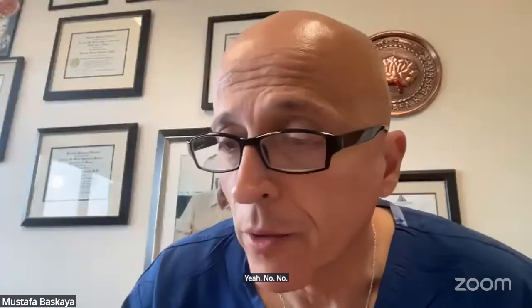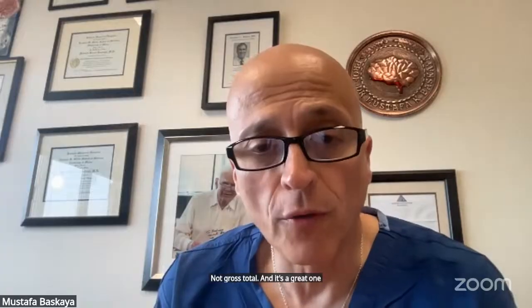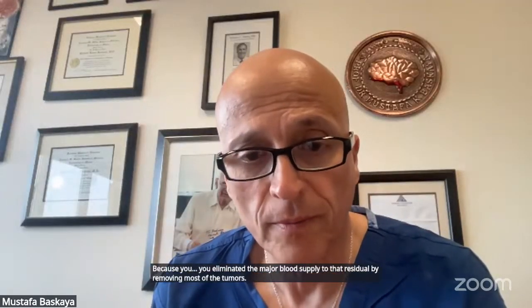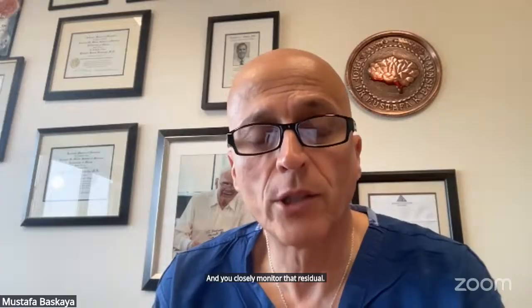No. If you leave small tumor, the resection is not total, and it is grade 1, you just observe, because you eliminated the major blood supply to that residual by removing most of the tumor. Upfront radiation will create more problems in the future of that patient. And you closely monitor that residual by serial MRIs. If it is grade 2, 3, that's a different story.